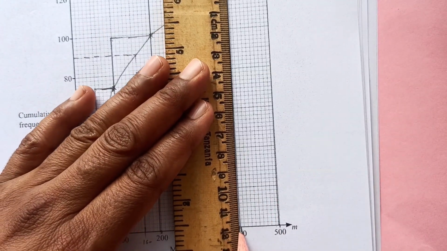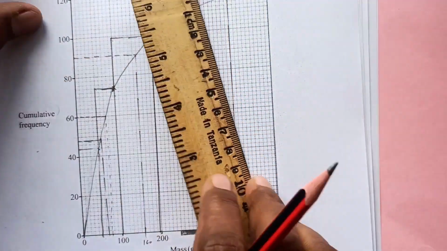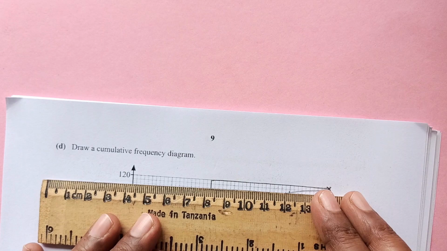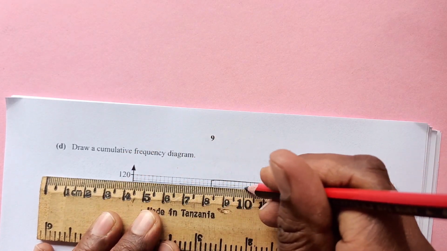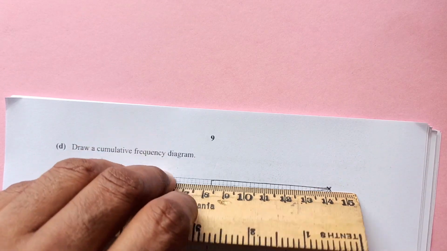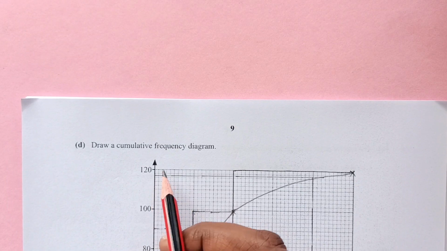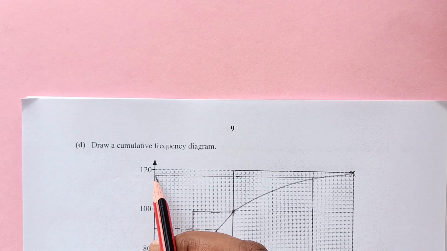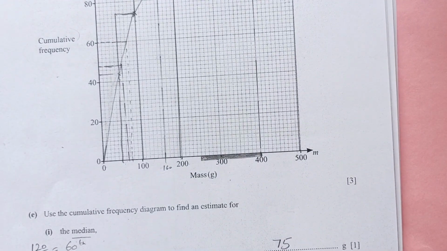So draw a line upward here, then going this side, so this is approximately, we can say this is 118, yeah, this one is 118. The other one, 400, we are done.